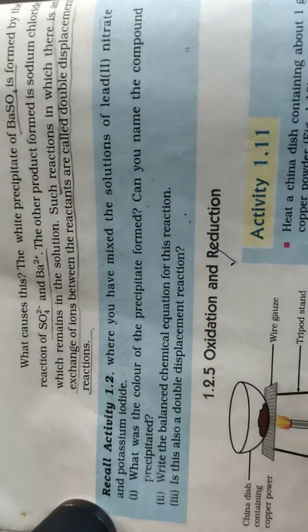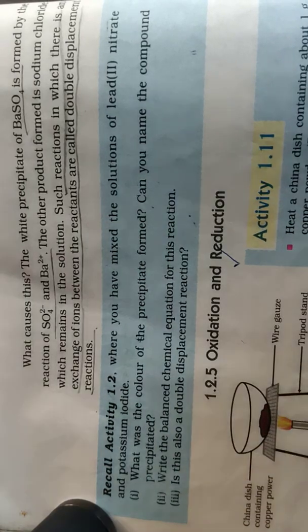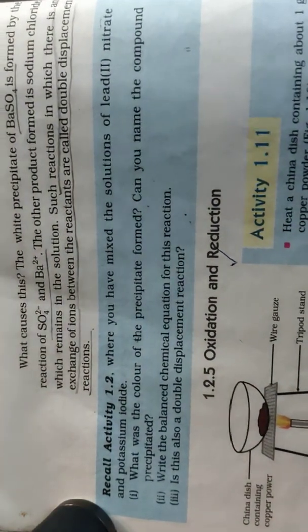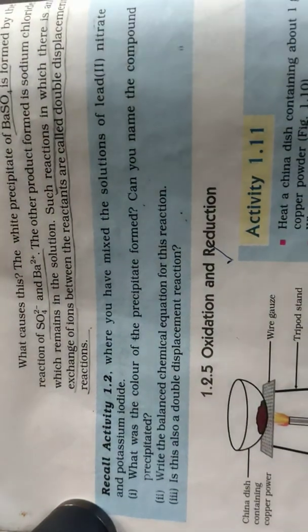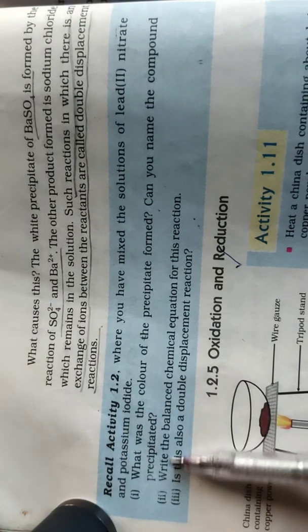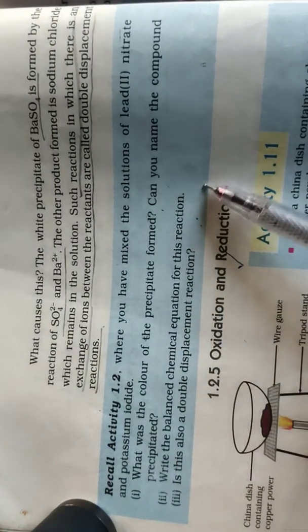So you should memorize the insoluble and soluble substances and the exceptions too, to get the answers whenever such a question is asked about which product will precipitate. Then you will automatically know the product which will precipitate.